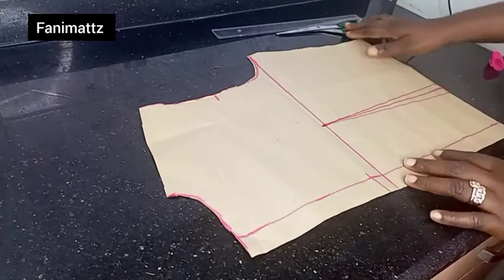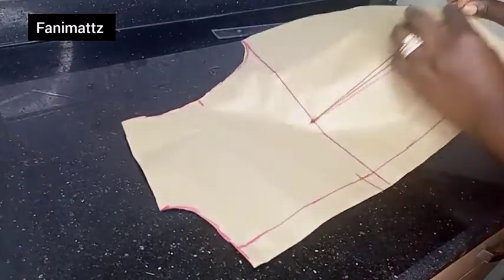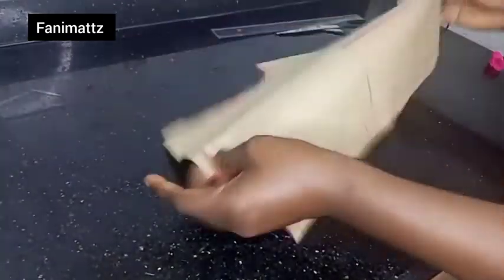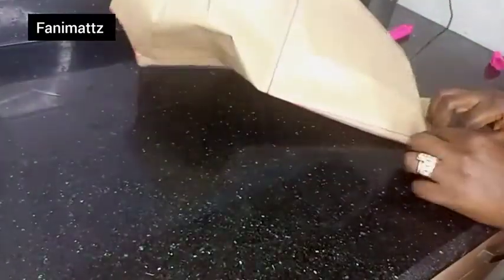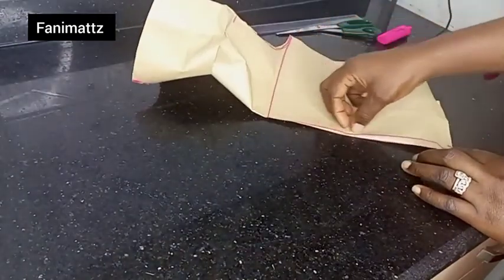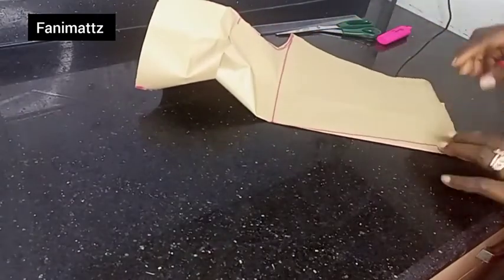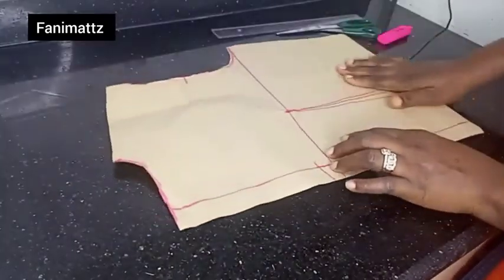So when you want to sew your back pattern, all you need to do is to fold the dart like so, and then you sew down from here all the way down like so. If you want to sew on your fabric, just do it like this and sew. You do the same thing for the front as well.